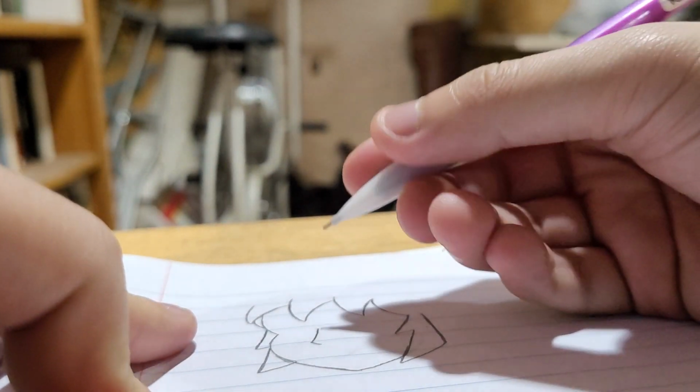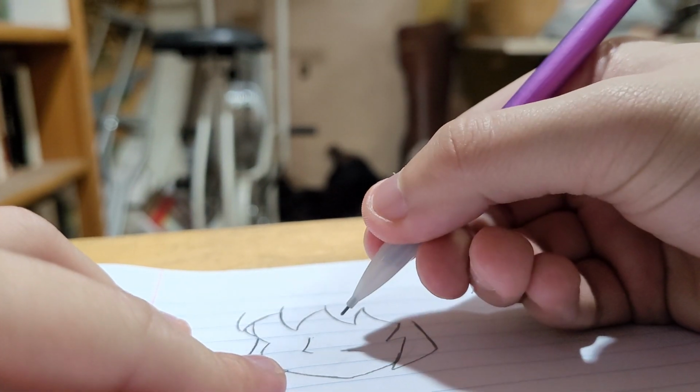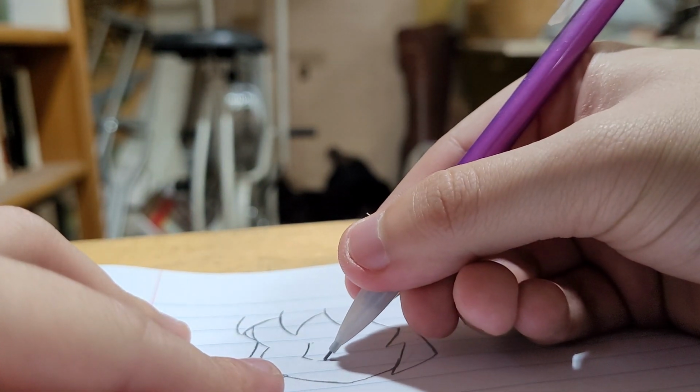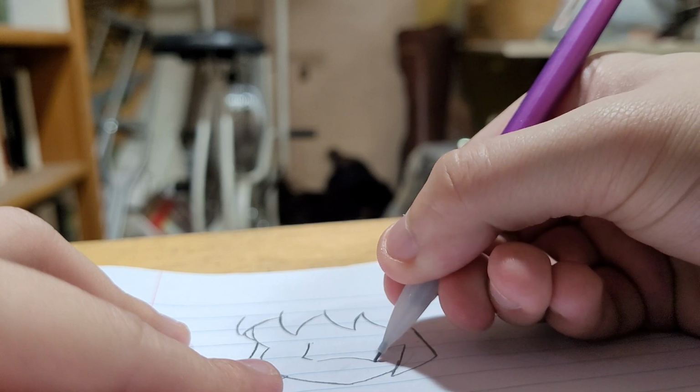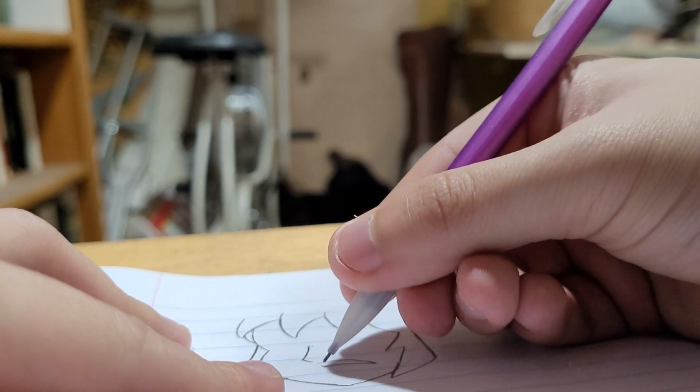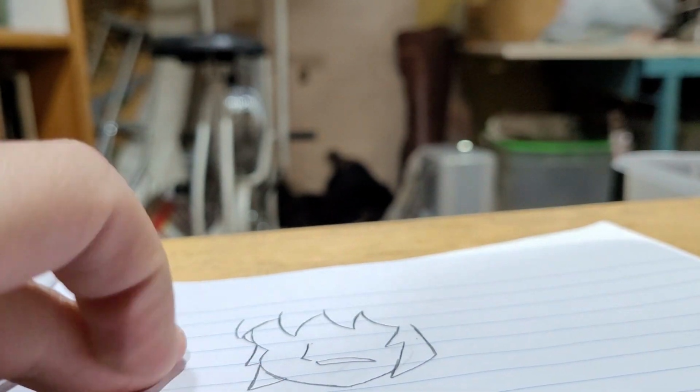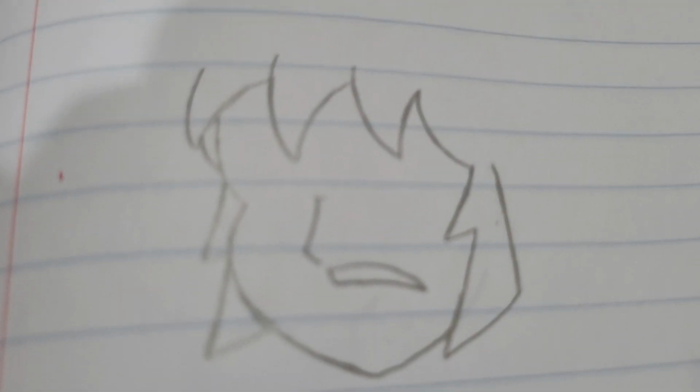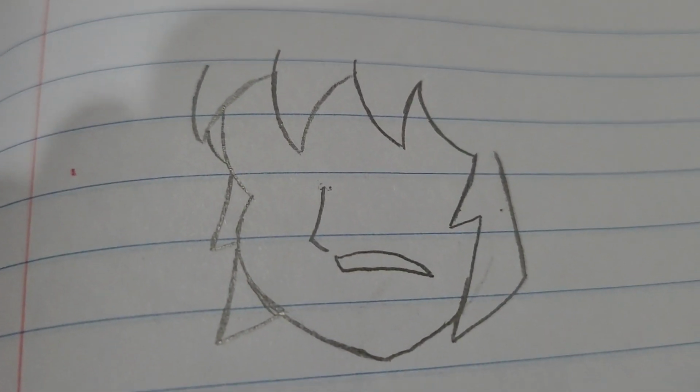So now we do his mouth. Actually, no, not his mouth. We want to do his mustache first. So his mustache is just a simple spike, more like a porcupine quill, just like that. You want to do that on both sides of his nose. Just make sure it sticks out a little bit from the line right there. Hold on a second. Okay, that's actually a lot better. Let me scoot this up.